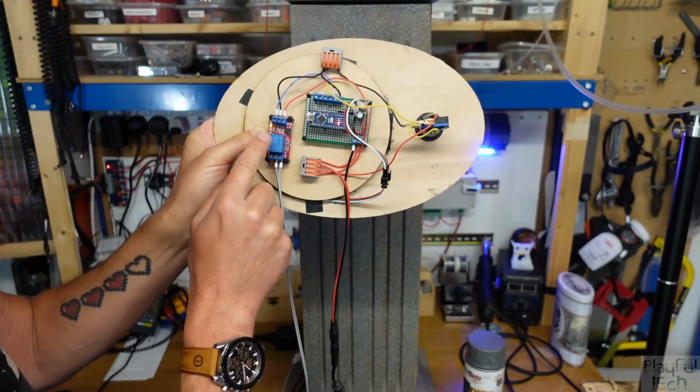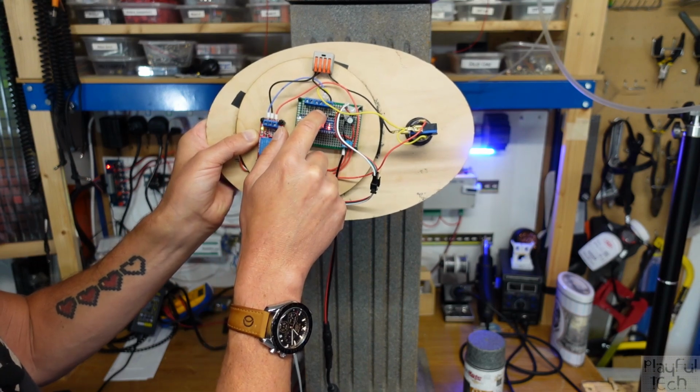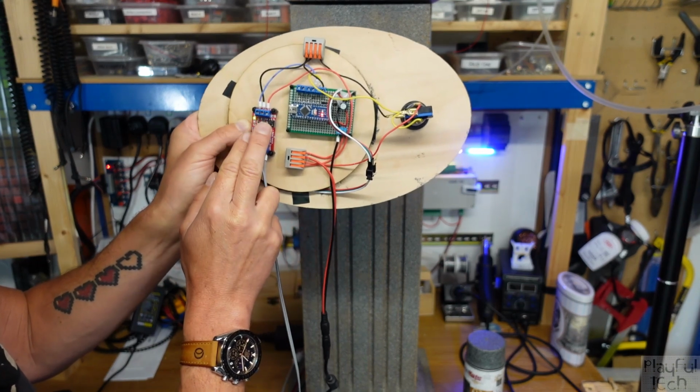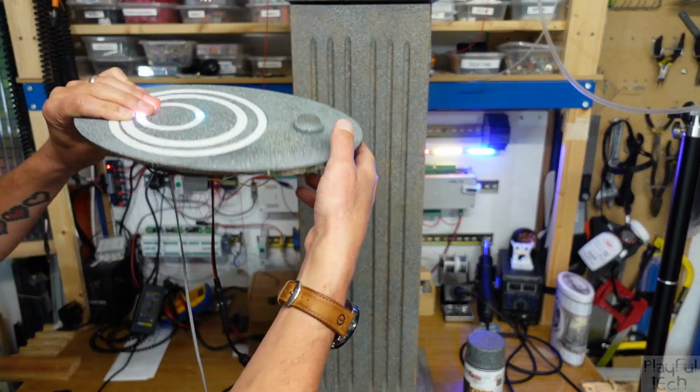And then I've got a 5-volt relay module as well. This is being triggered by another GPIO pin on the Arduino, and that is controlling power to the maglock, which is located in the plinth.